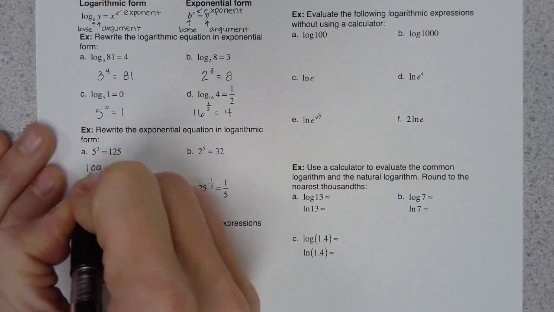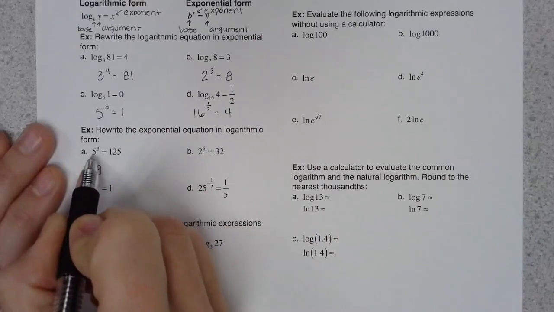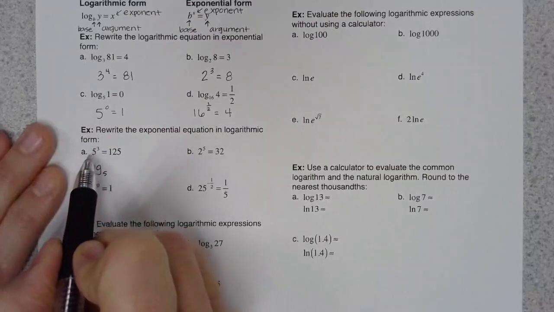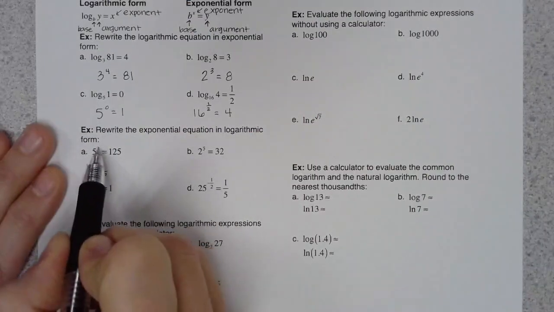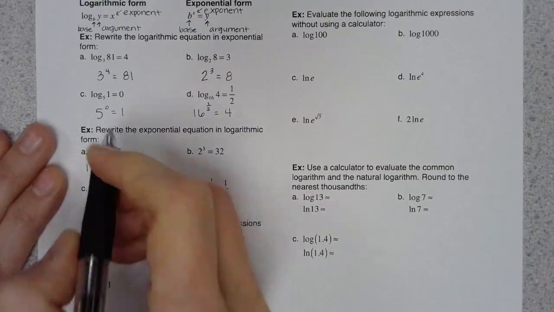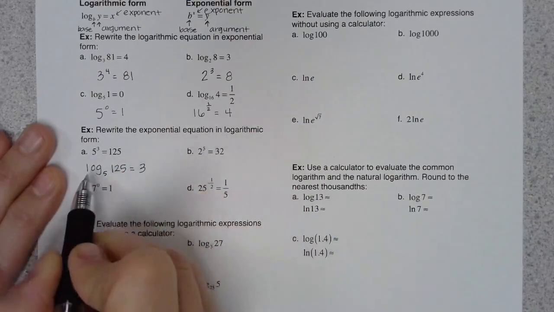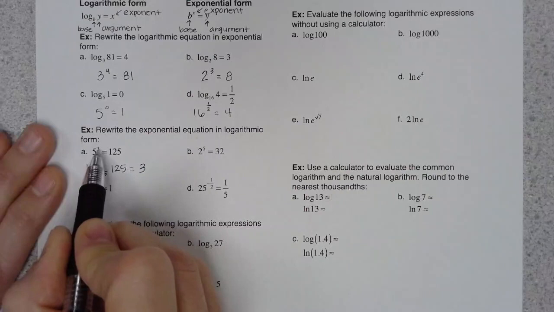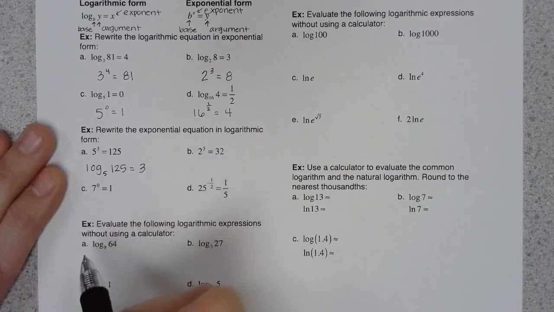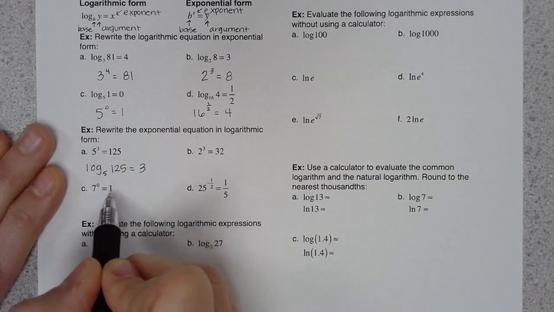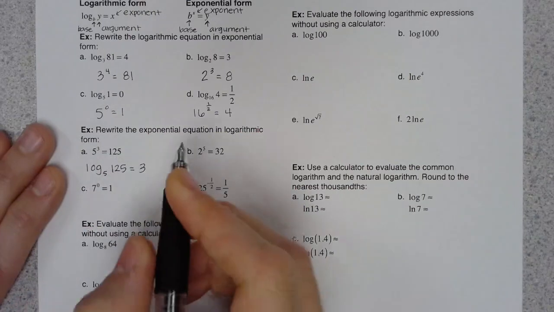So all of them are going to have a log. Remember, the base of the exponent becomes the base of the log. So log base 5. Logs equal exponents, so the 3 here is going to go at the end. The 125, the argument, is going to come first, and then, logs equal exponents, so the one that was up in the exponent goes after the equal sign. Log base 5 of 125 equals 3, because 5 to the third equals 125.